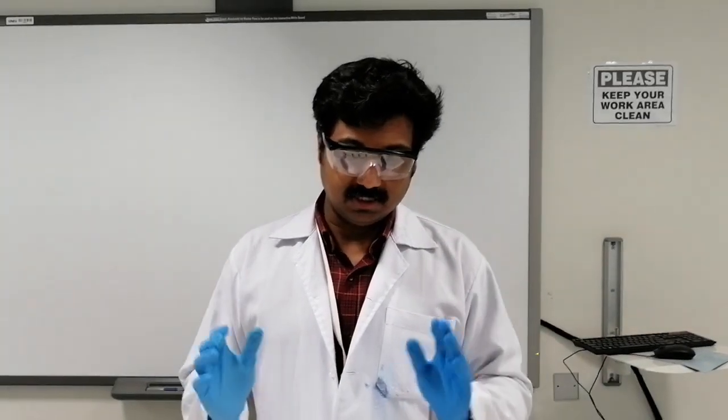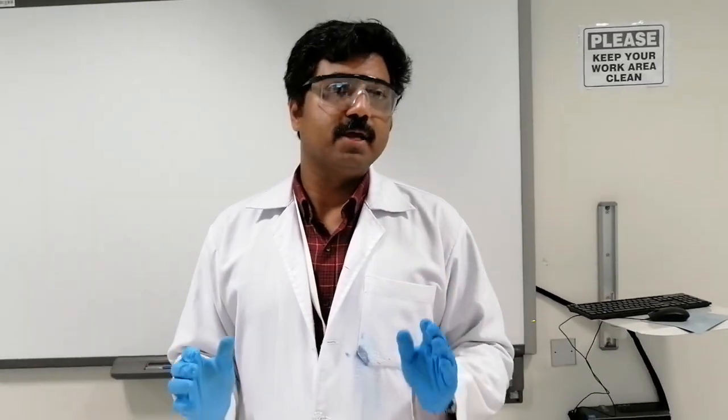Okay, so as the second part of the experiment, we are now going to establish equilibrium of sparingly soluble salts. As a first step, we're going to do the equilibrium of silver carbonate. Silver carbonate is one of the sparingly soluble salts. So let's see the equilibrium reaction of silver carbonate.